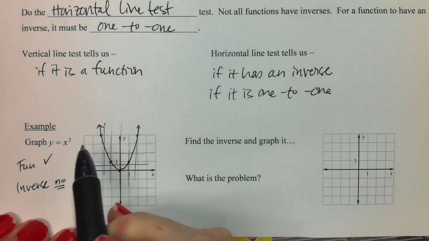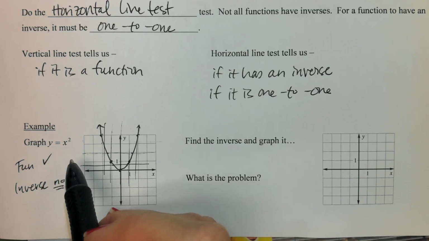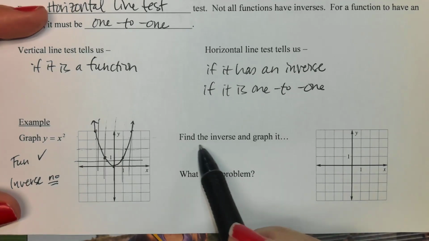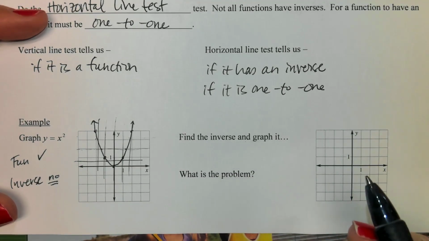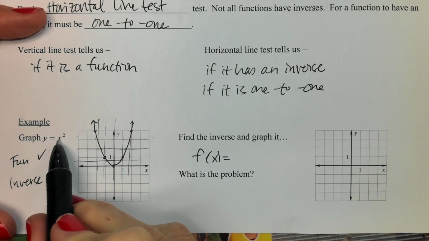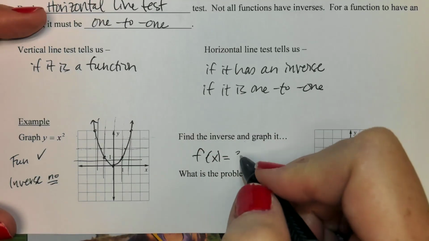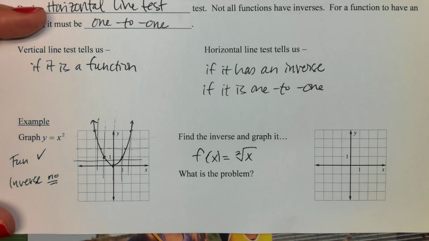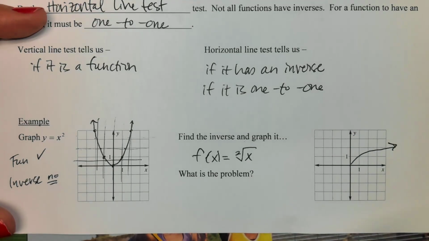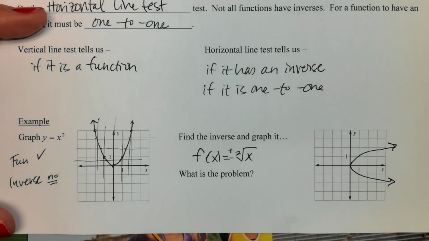Although there is a way for us to undo a squared, that is just a square root. We know how to do that. The problem is the negative values. So when it says find the inverse and graph it, we kind of can. We know that the inverse of a squared is a square root. I said it backwards. The problem is that will only give us the positive values. It will only give us these ones. So we would need to have the plus and minus version in order to be able to graph the inverse.